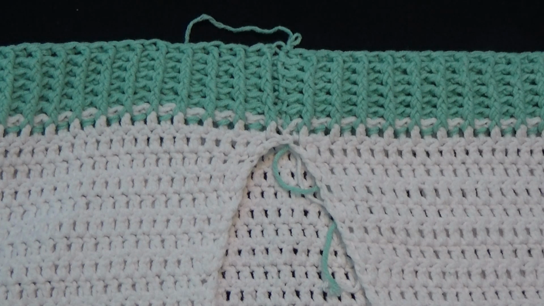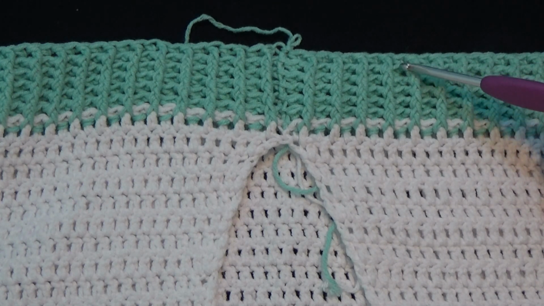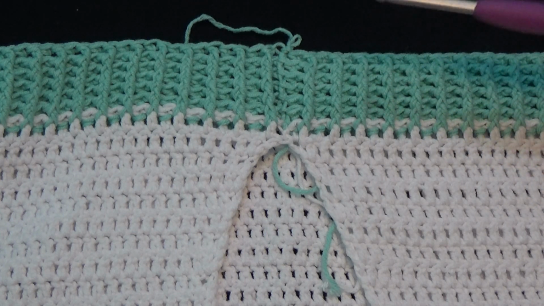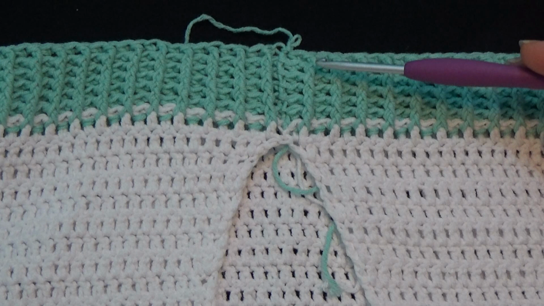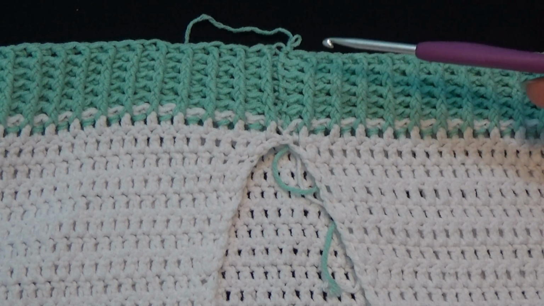a multiple of 10. What this means is that 140 is a multiple of 10. Now, if the number of stitches that you have on your project are not a multiple of 10, you need to add those extra stitches in an extra row that you're going to crochet now. You're going to work one row with only regular double crochet, no front post or back posts, and you're going to add the extra stitches that you need.